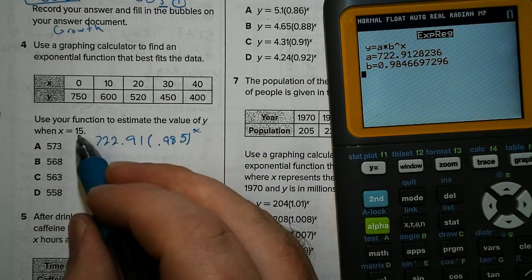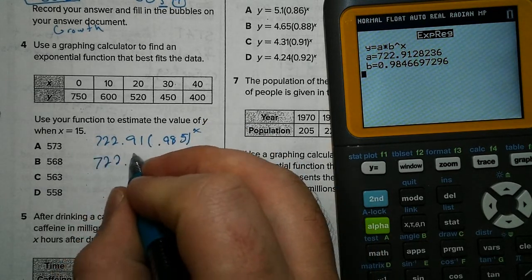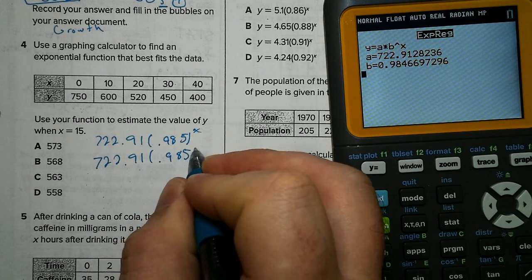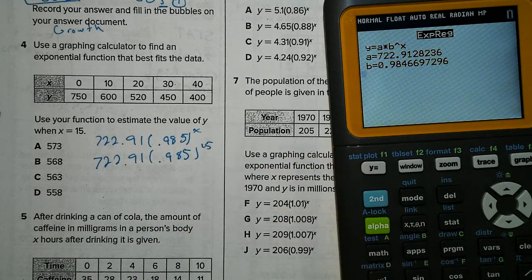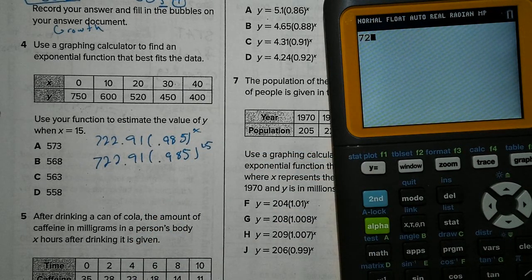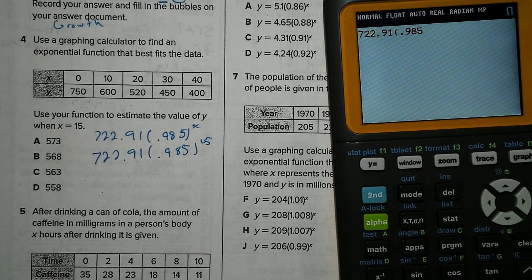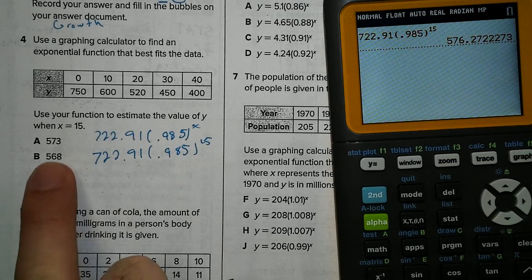Now, it says when x is 15, so we're going to type it in as 722.91 times 0.985 to the 15. And 576, which is kind of in between some values.